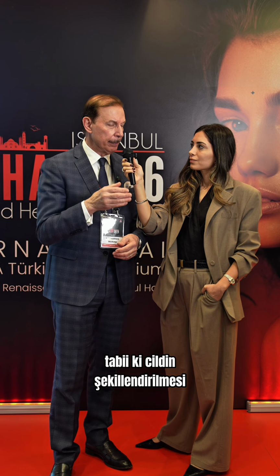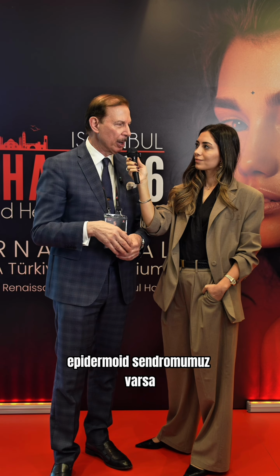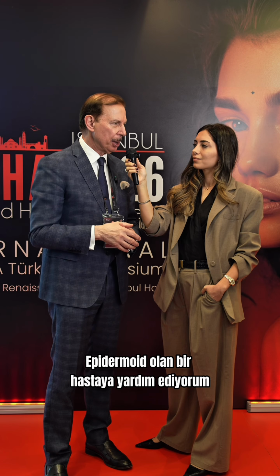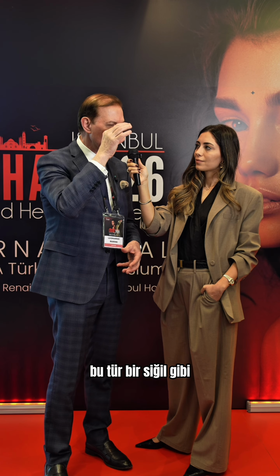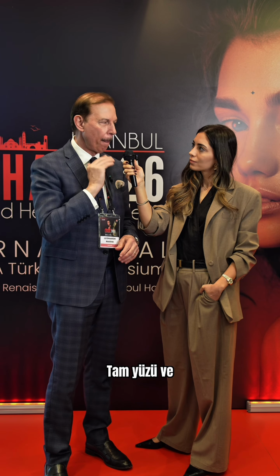Another thing I like to use is, of course, the sculpting of the skin in rare diseases. For example, if you have epidermal nevus syndrome, I helped a patient. They got an epidermal nevus, which is a kind of cuirass all over the face and the body. And you can imagine this young fellow with this kind of warty, hyperkeratotic alteration. So under general anesthesia, I was able to sculpt the full face. And the guy was a different guy.